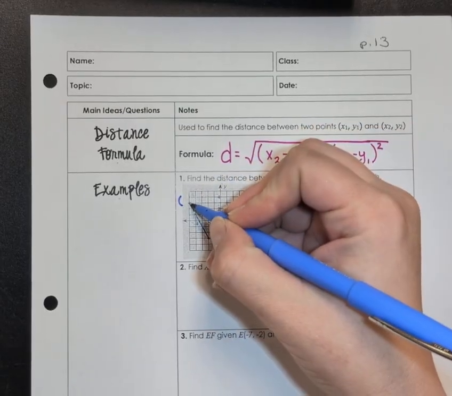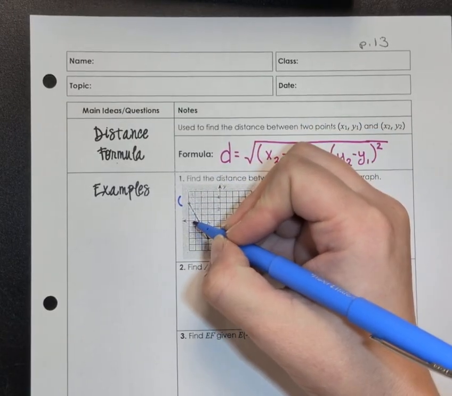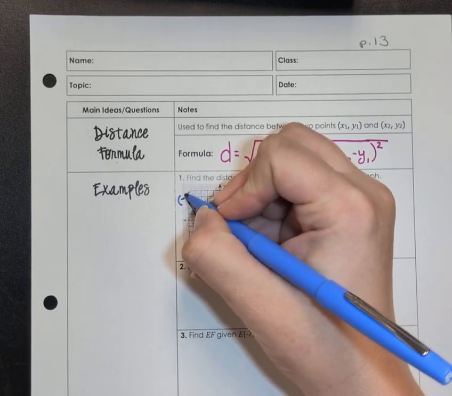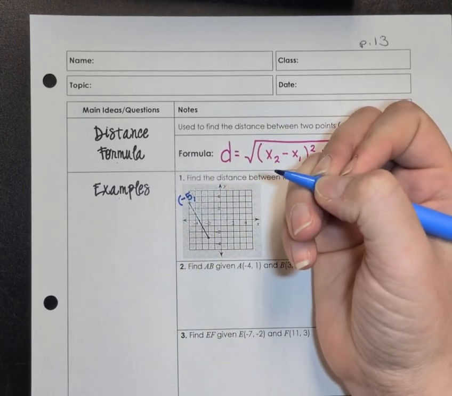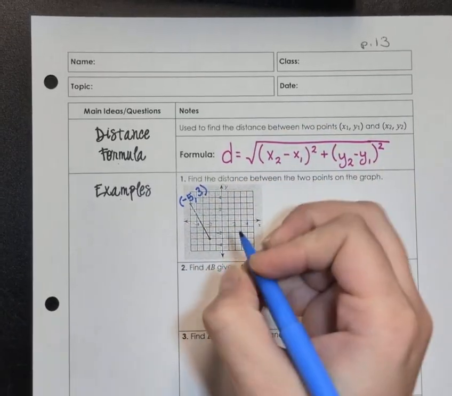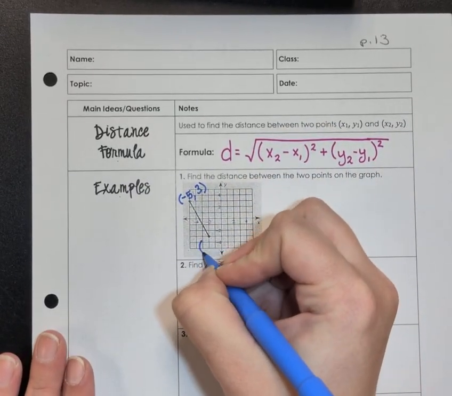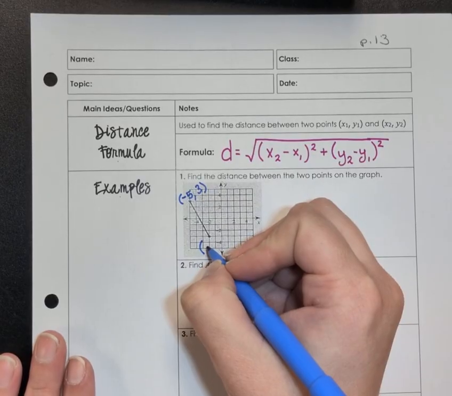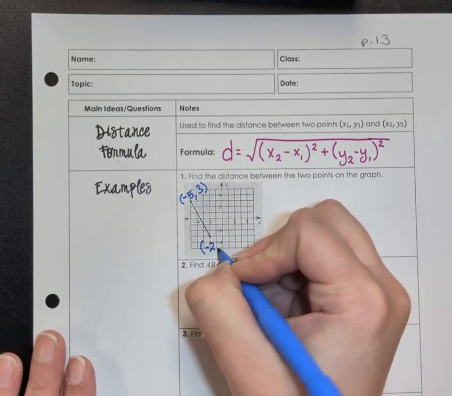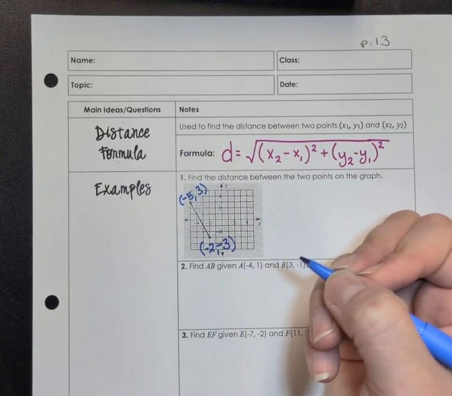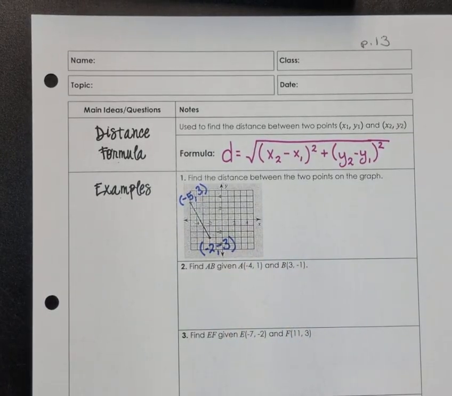What is this point? How far left? How far up? -5, positive 3. Good. Now I need one on the bottom. What's that one? Negative 2. There you go. Remember, you go left, right, then up, down.